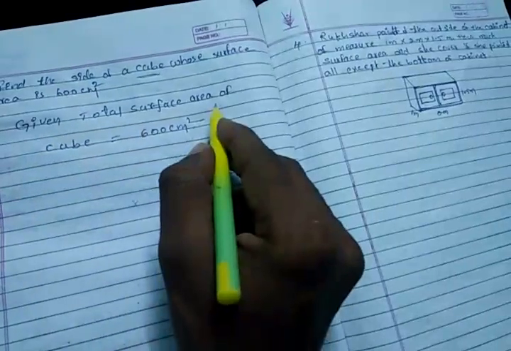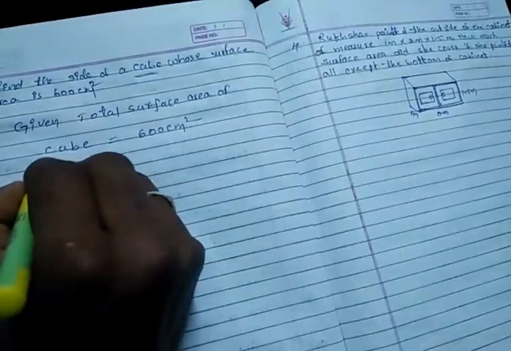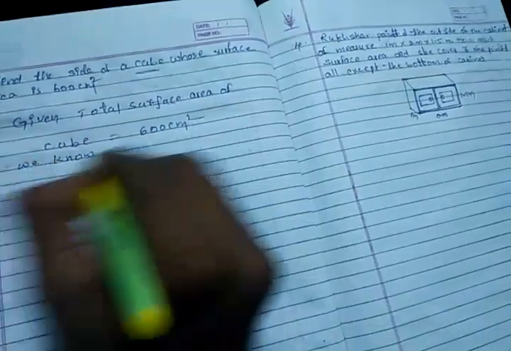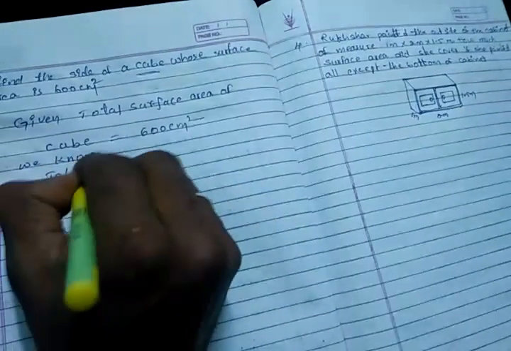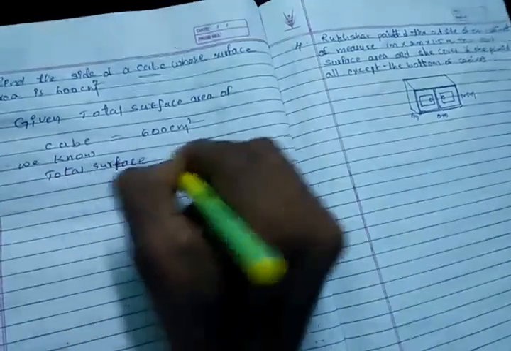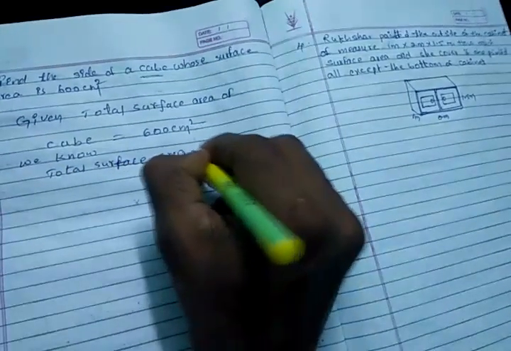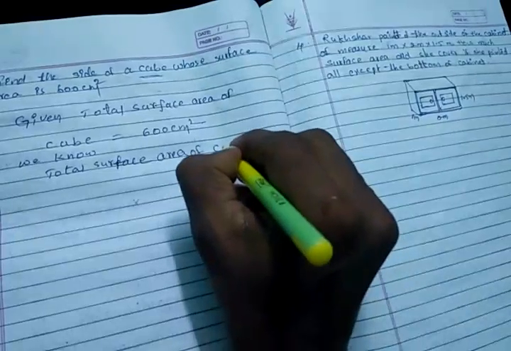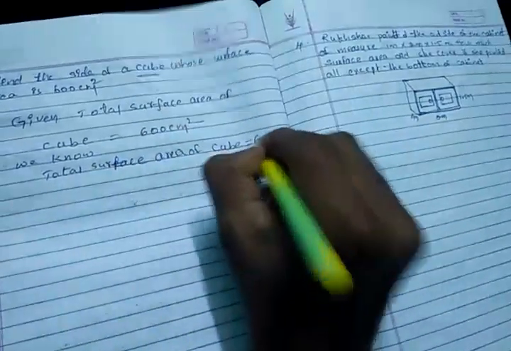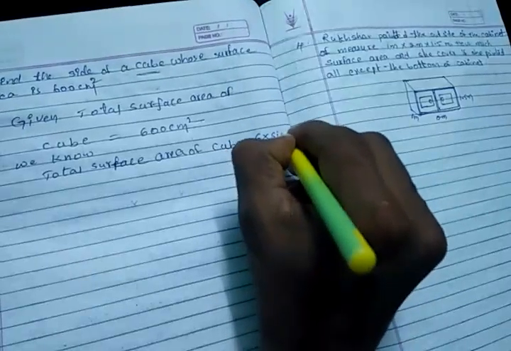Total surface area of cube is equal to 6 into side square.